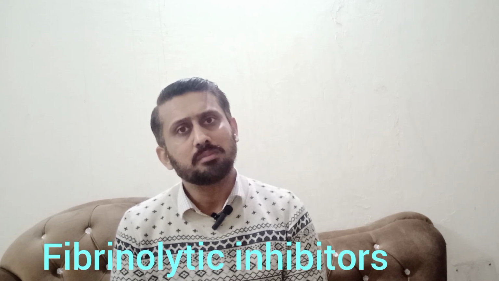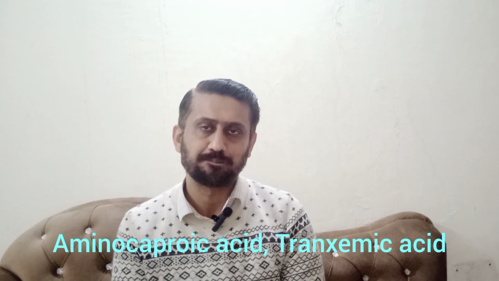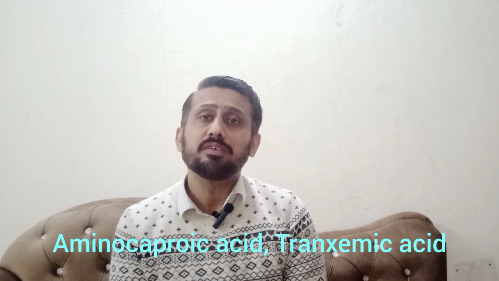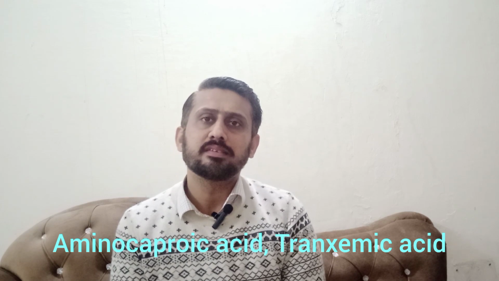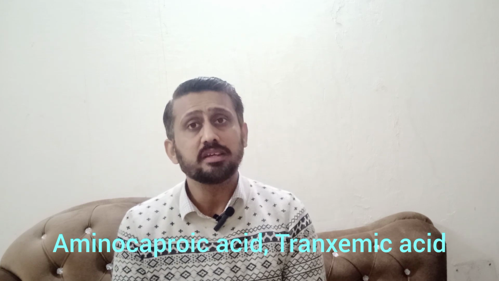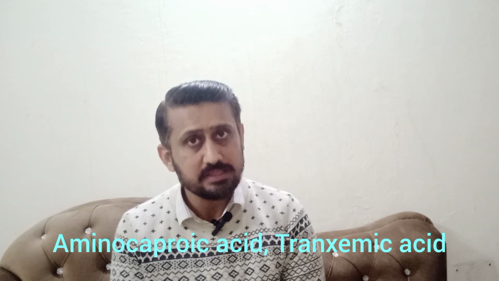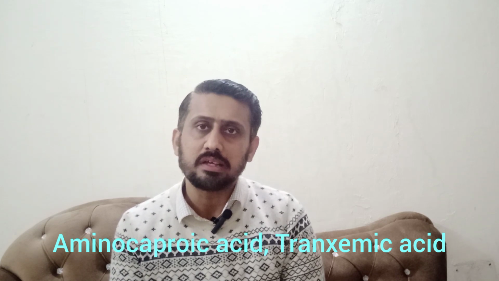Sometimes we need fibrinolytic inhibitors. We need the clot that has formed in the body to remain in the body. The two drugs available as fibrinolytic inhibitors are tranexamic acid and aminocaproic acid. We need fibrinolytic inhibitors to prevent intracranial rebleeding, in post-prostatectomy when we are expecting hemorrhagic cystitis, in hemophilia, and they are also used in postpartum hemorrhage in the gynecology department.